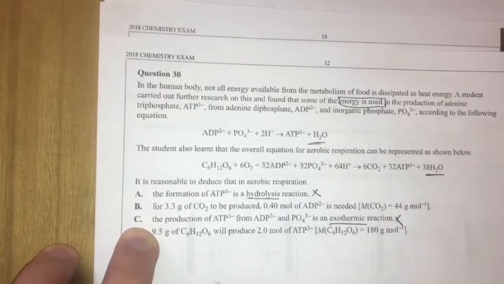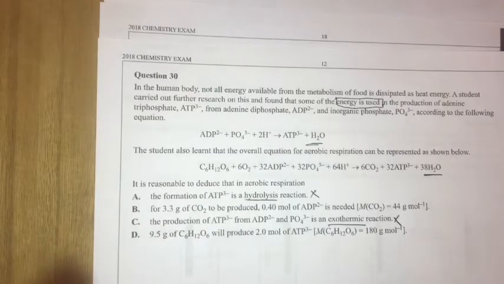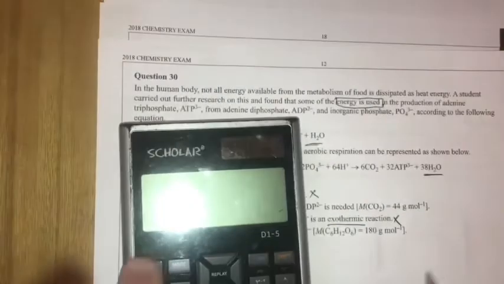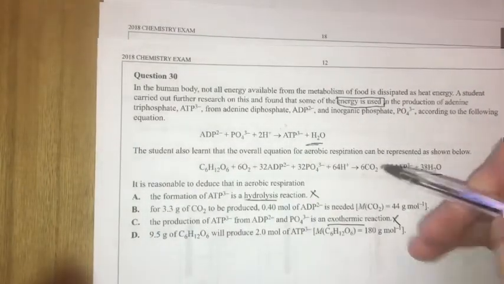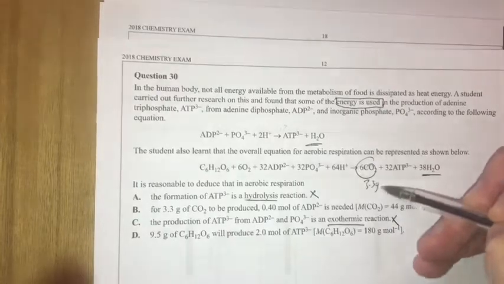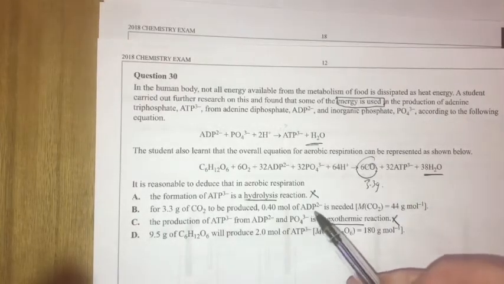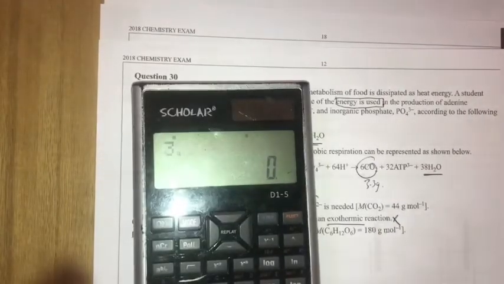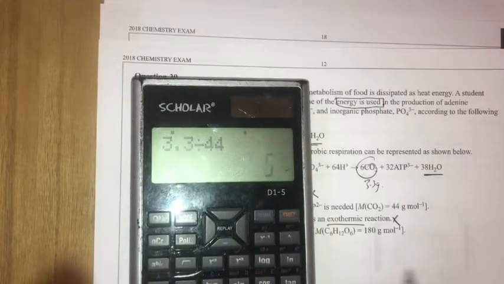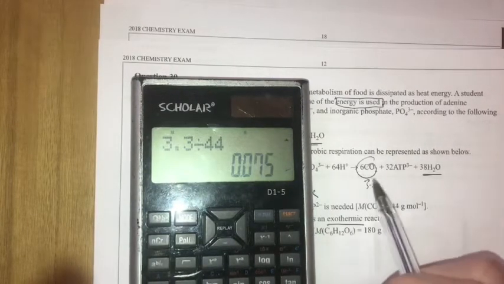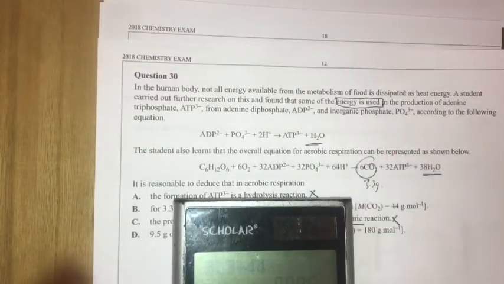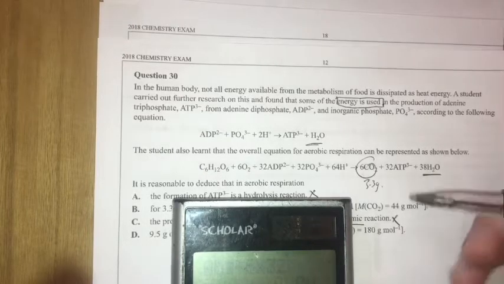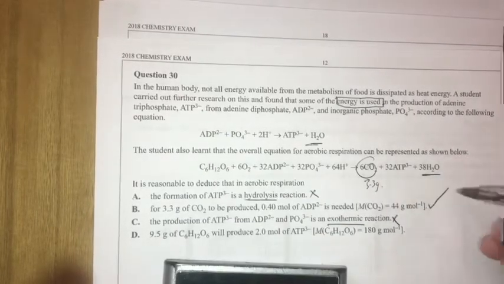And now I need to do some calculations. I'm going to work out that if we have this much CO2, 3.3 grams, I should have that much ADP. So 3.3 divided by 44 gives me my number of moles of carbon dioxide. My ratio is 6 to 32, so I divide by 6, times by 32, and I get 0.4. That is fine.